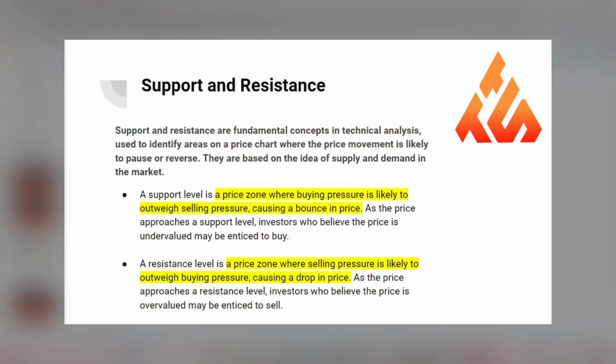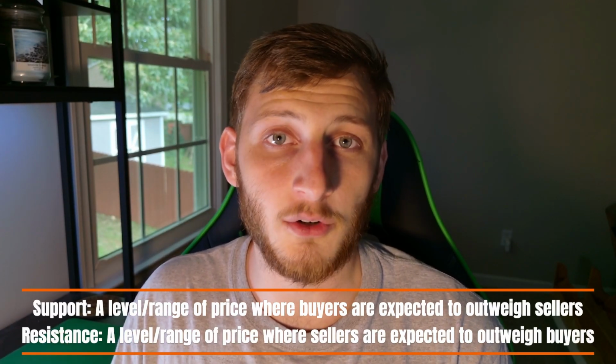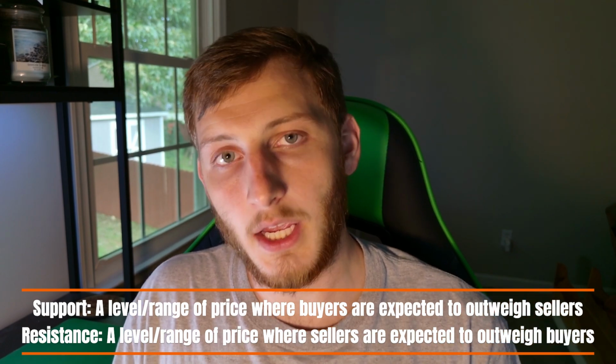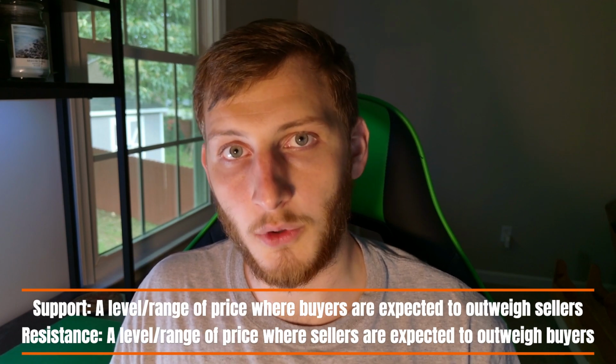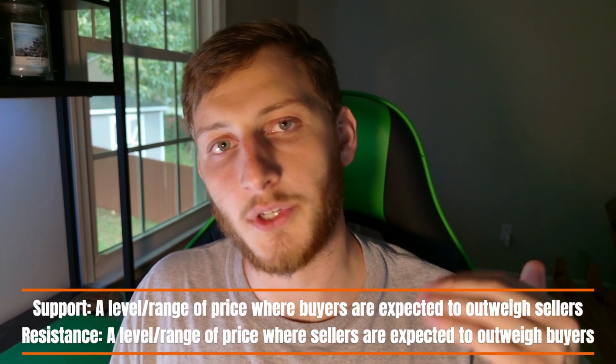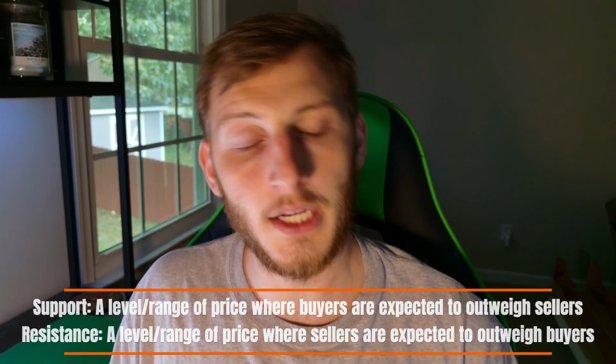So in order to use the long and the short zones to your benefit, you first need to understand the concept of support and resistance. To put it very simply, support and resistance are fundamental concepts in technical analysis, which are used to identify areas on a price chart where we can expect a certain type of price movement. Meaning, if we are coming down to a support level, we are expecting that buyers are going to take control of the market from sellers and ultimately drive price upward, just as if we are approaching a resistance level, we expect that this level is a place where sellers are going to take control of the market and drive price downward.